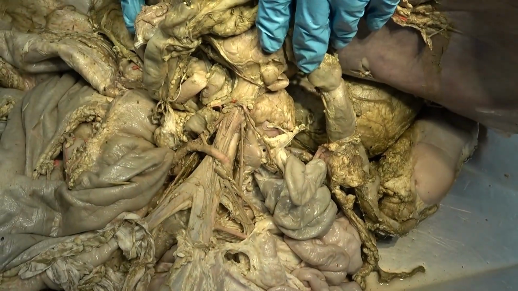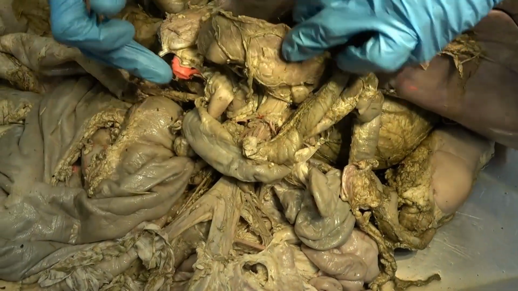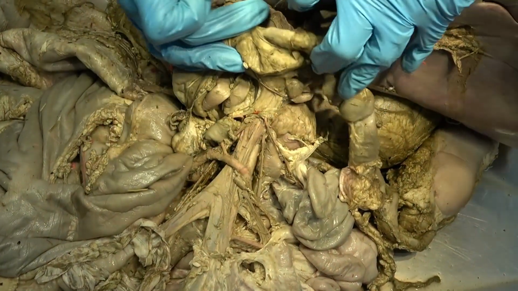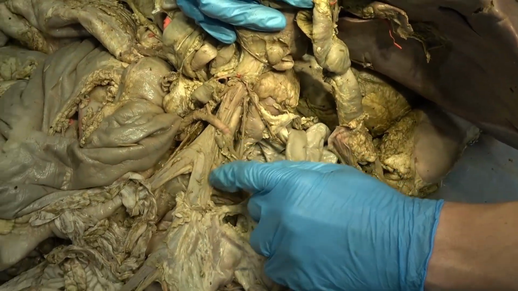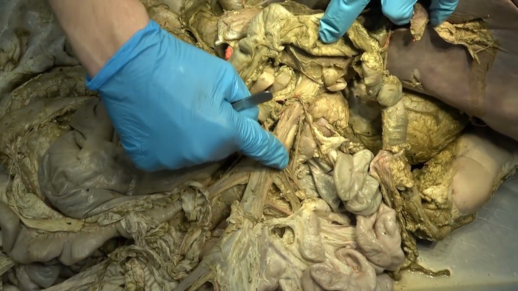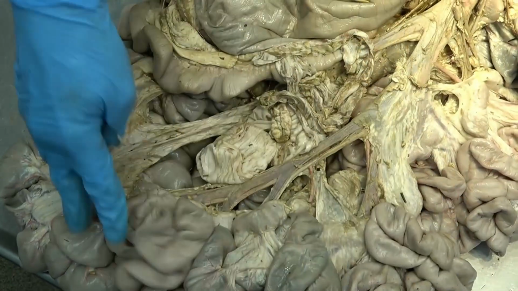Okay. Our cranial mesenteric, again, should be giving off a branch to our ascending duodenum, being the caudal pancreaticoduodenal. And then we also have the continuation of the cranial mesenteric right here, coming down along the mass of the jejunum.